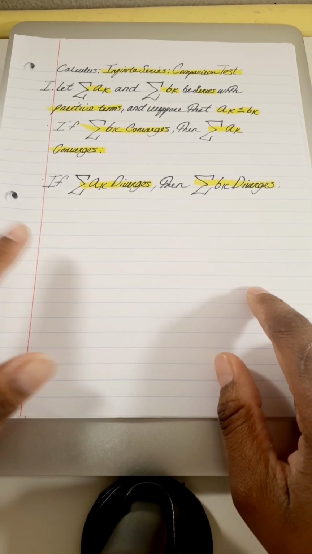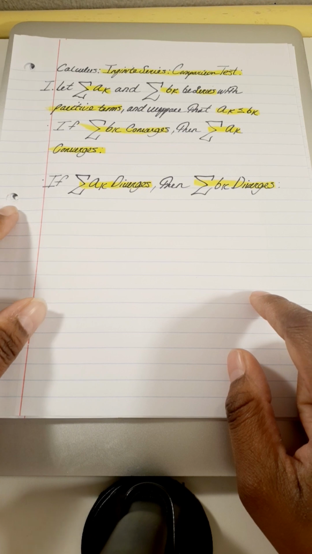Basically, the comparison test says that if our larger series, b sub k, converges, then our smaller series, a sub k, will converge. And if our smaller series, a sub k, diverges, then our larger series, b sub k, will also diverge.